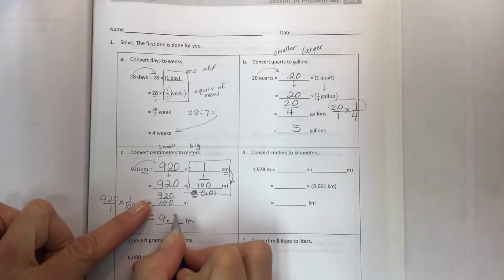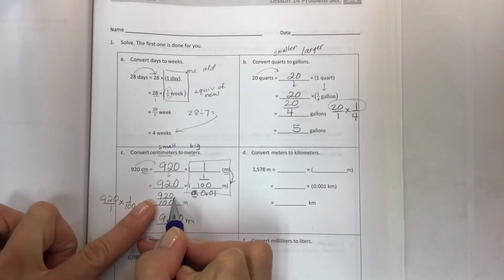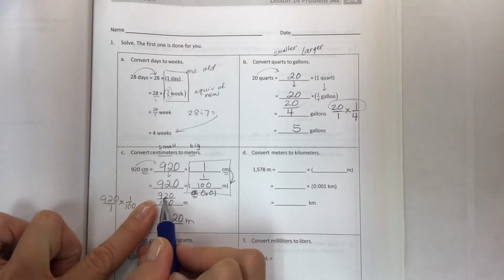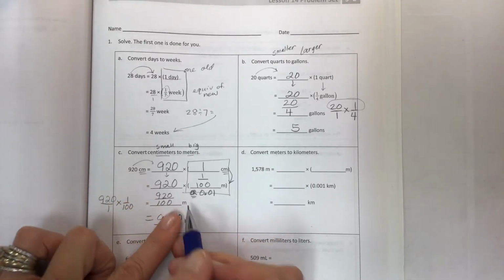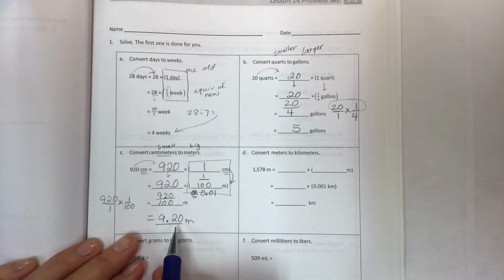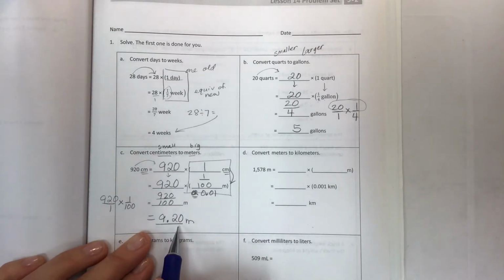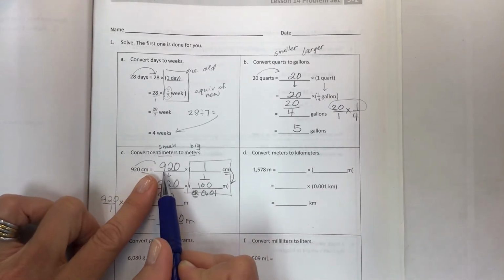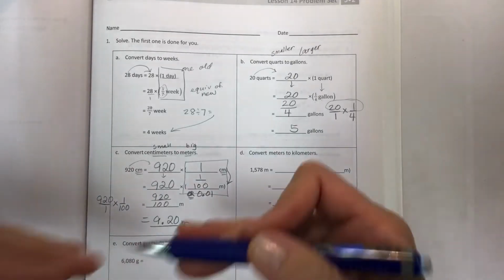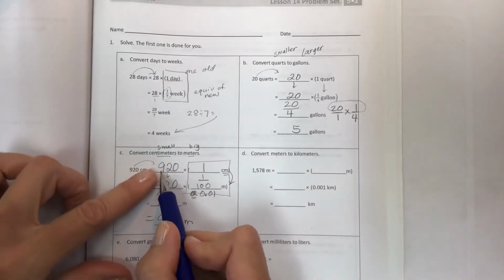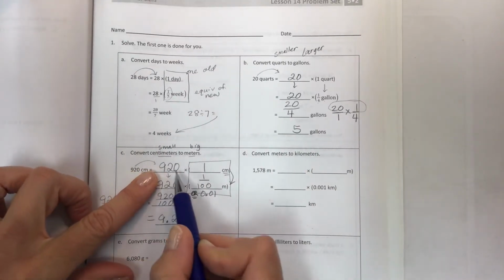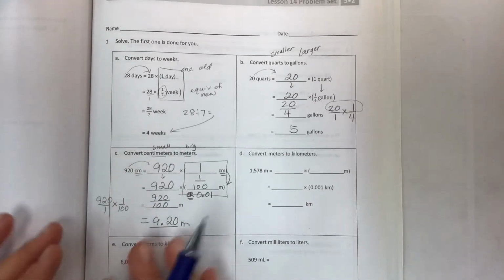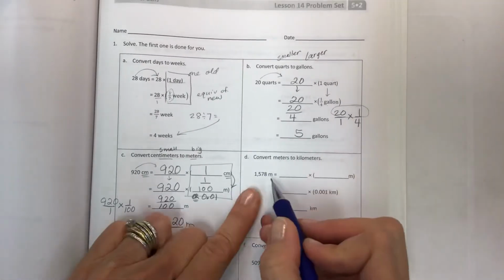So you're going to have 2 shifts of the decimal, or 2 shifts of the digits to smaller place value positions. And you should end up with 9.20 meters, okay? Because if I'm counting by hundreds, 100 centimeters are in a meter. So I should have a little bit more than 9 meters for 920 centimeters. So we're always trying to make sense.